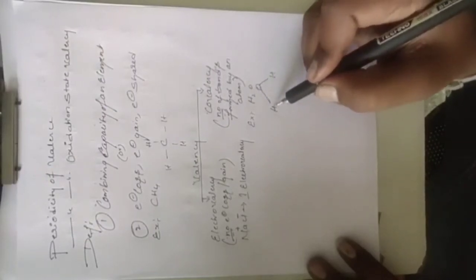Here the oxygen is bonded with atoms of hydrogen. There is bonding between oxygen and the two hydrogens, this is the first and this is the second, so we say it is 2 covalency. We understand the oxygen is bonded with 2 hydrogen atoms, so it will be 2 covalency.